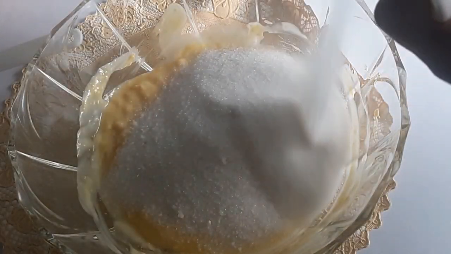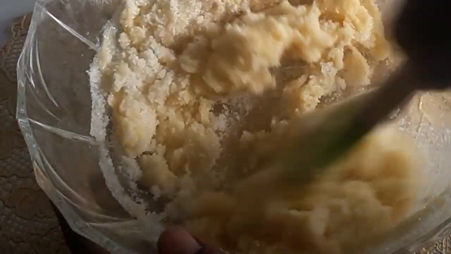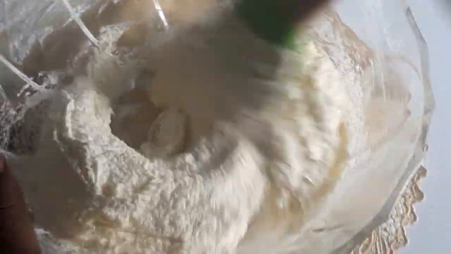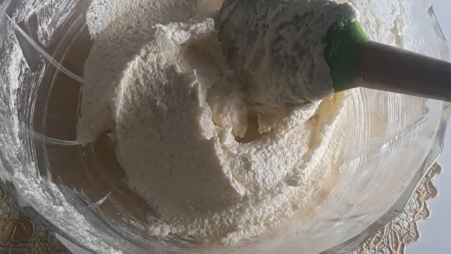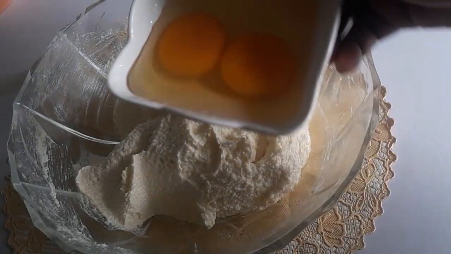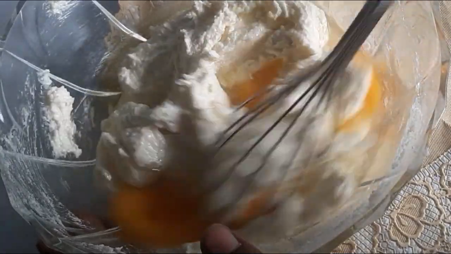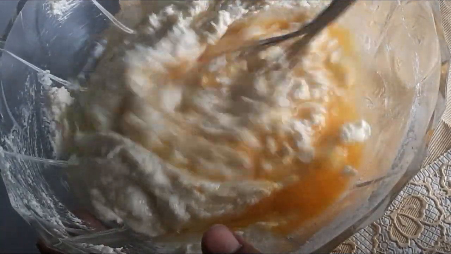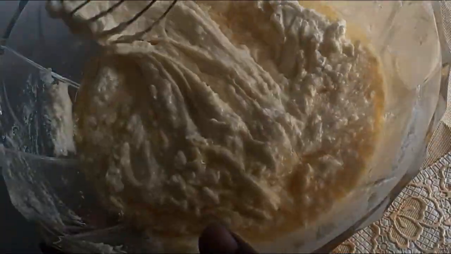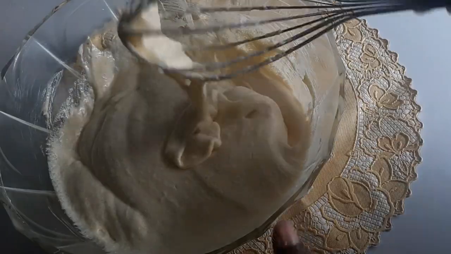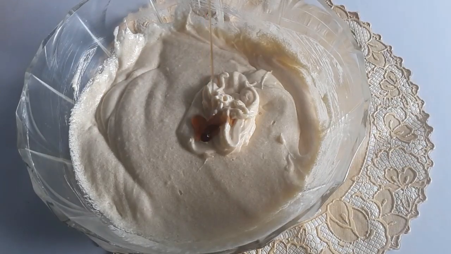Next to add is the sugar. This is not a child's play. When done, add eggs to it. Put in the eggs with a whisk since I didn't beat them initially. Overmixing, stop right here. And what's a chocolate cake without vanilla?